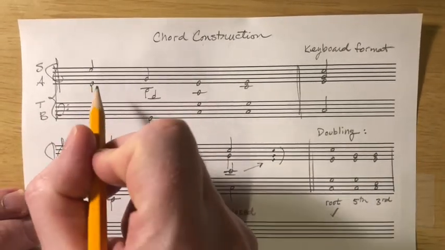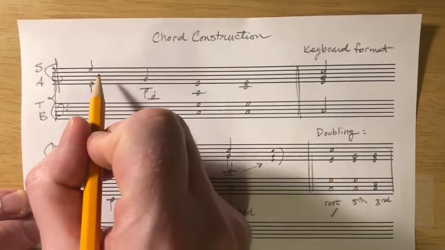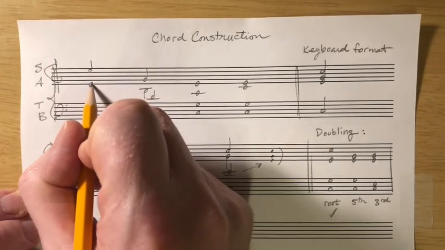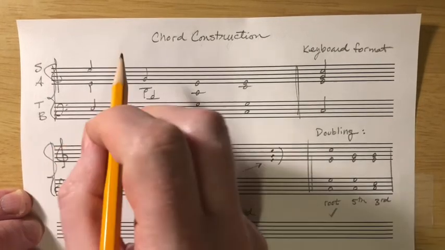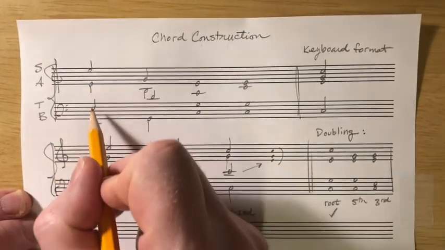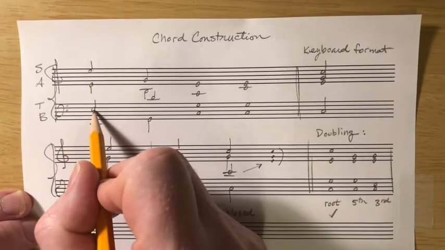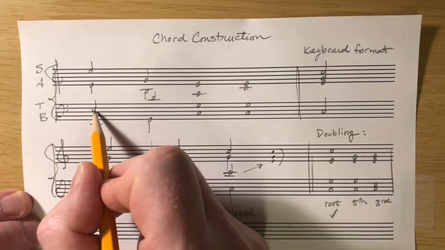There are rules about chord spacing. We cannot have more than an octave between the soprano and the alto. So these two notes are right at the limit. We cannot have more than an octave between the alto and the tenor. So if you think about this interval, that's an octave. These two notes are right at the limit. That's as far apart as alto and tenor can get.